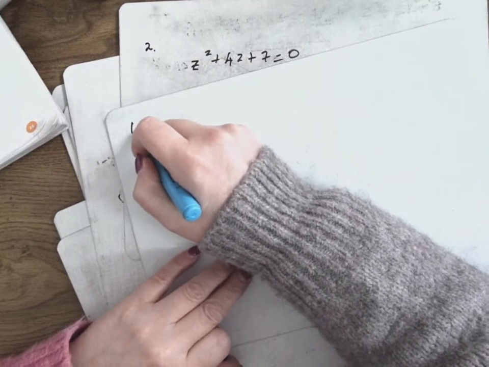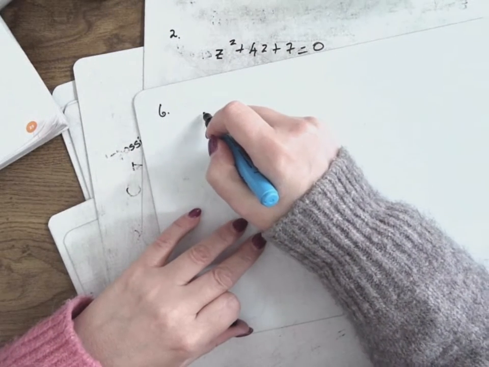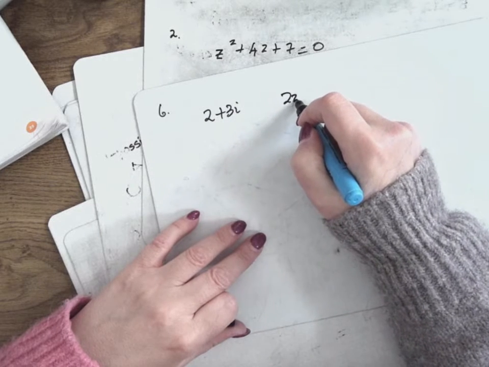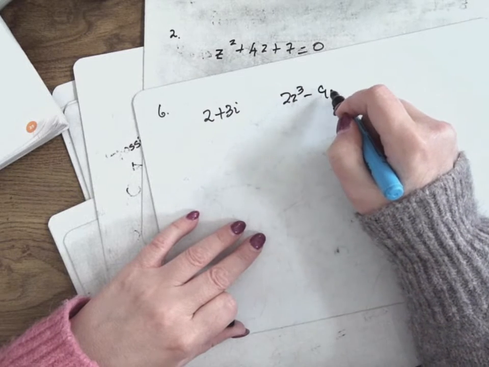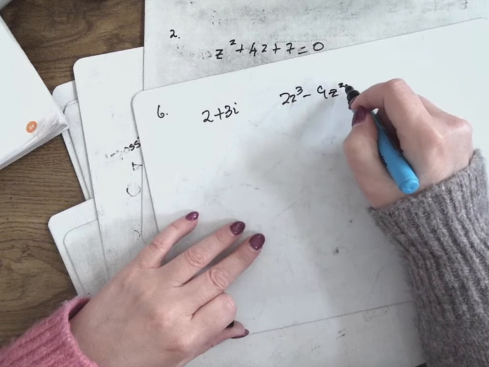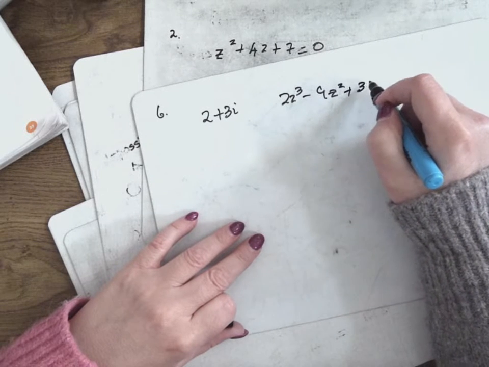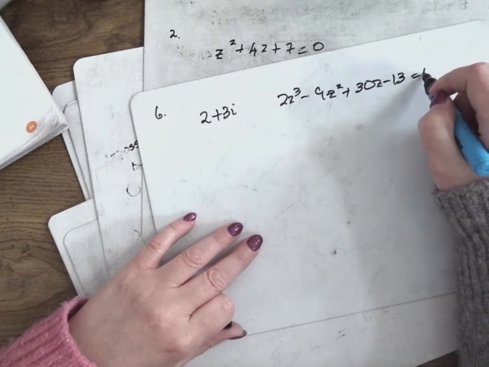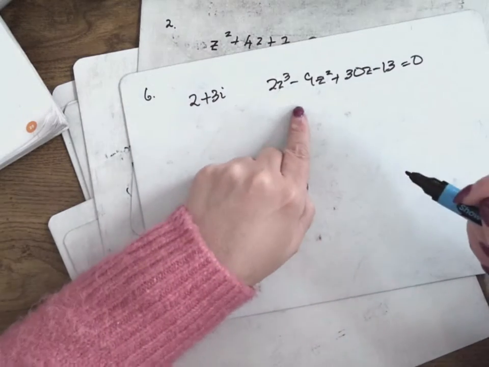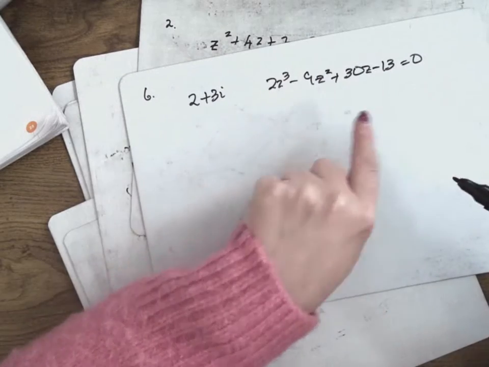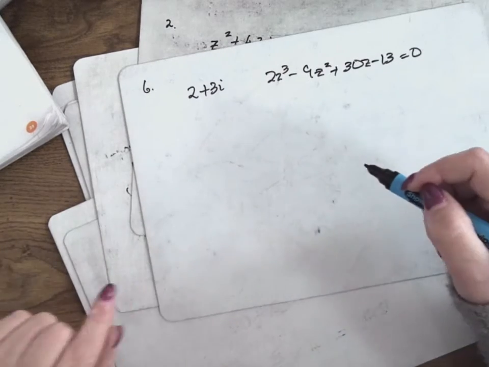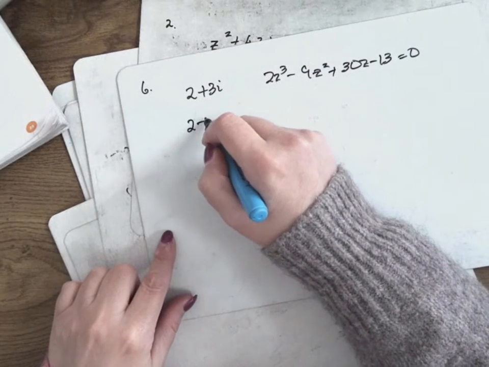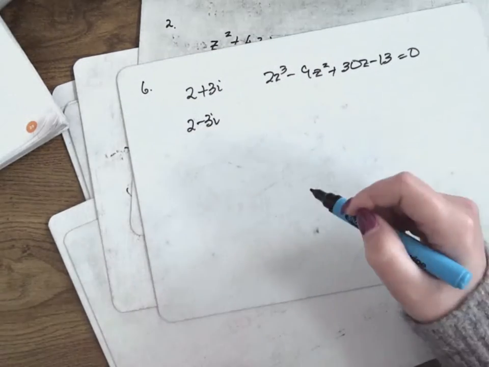Okay, so number 6. Given that 2 plus 3i is one root of the equation 2z cubed minus 9z squared plus 30z minus 13 equals 0, find the other two roots. Right, okay. There are real coefficients, so that means the conjugate roots theorem applies. So if 2 plus 3i is a root, 2 minus 3i is a root. Okay? So you have 2 out of the 3.